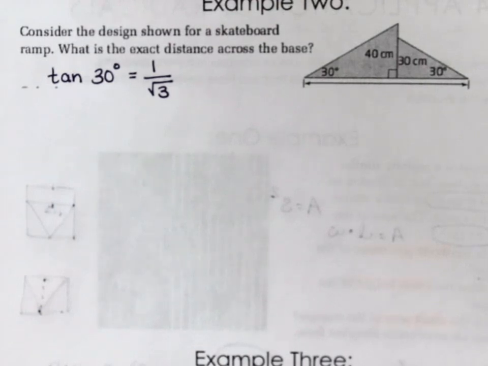For right now, I'm going to ask you to trust me with this. We're going to learn how to figure this out in grade 12 when we're doing the unit circle. If you want me to explain it to you, then we can, but it's going to take some time. We'll hold off till grade 12.